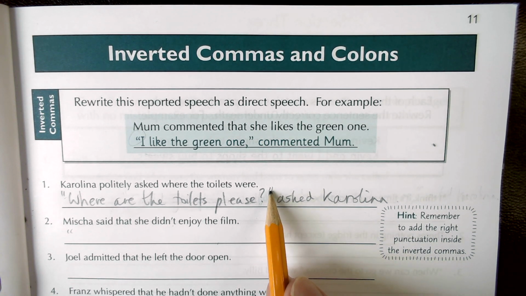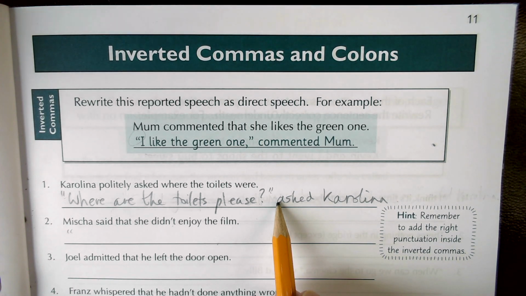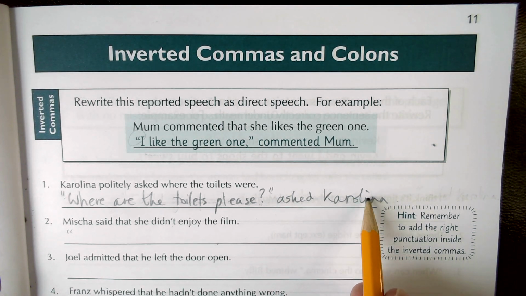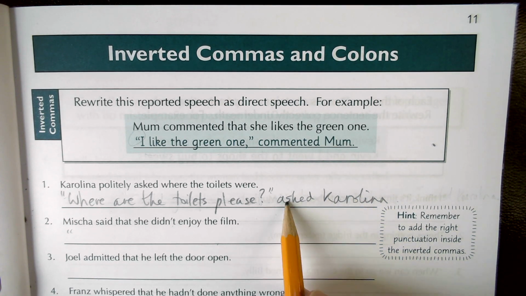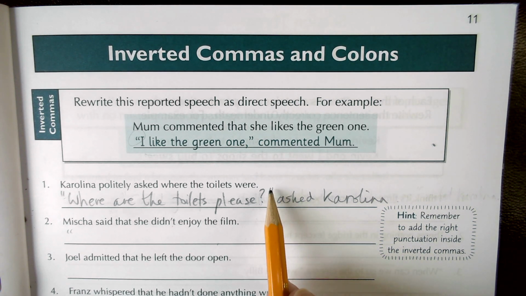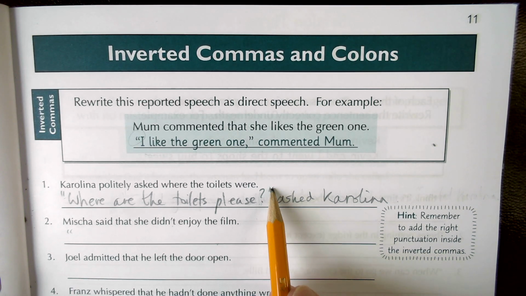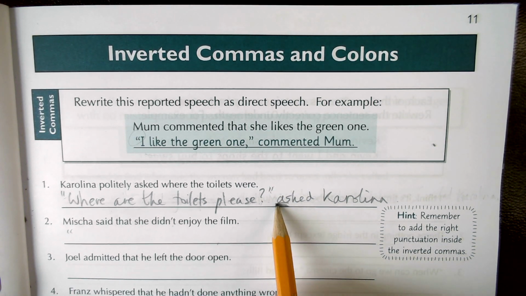Then we close the speech marks. And then we have perhaps asked Carolina, said Carolina, stated Carolina. We can have variations, usually just said, so and so. And when we're following a direct speech, we close the speech marks, and then the following word will be a lowercase.